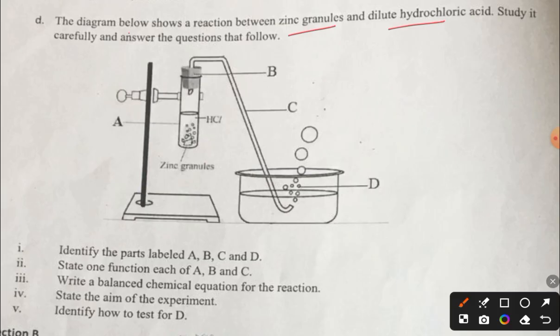So state the function of A, B, C. So the function of A is that it's what holds the reaction. It's in A that the reaction between the zinc granules and the HCl takes place. Then the cork. Yes, the cork prevents the gas from escaping. Then C helps the gas to be collected. So it directs the gas so it can be collected. So write a balanced equation for the reaction.